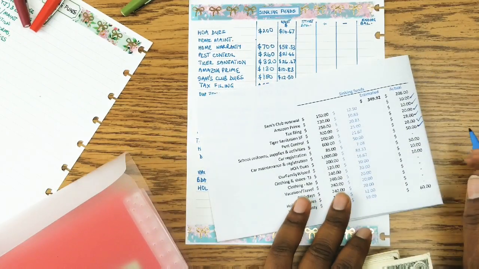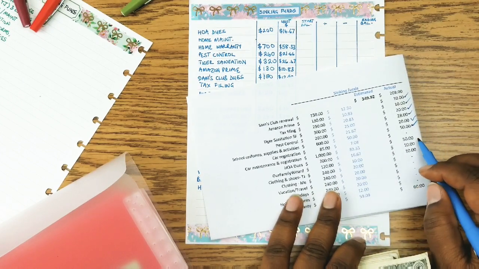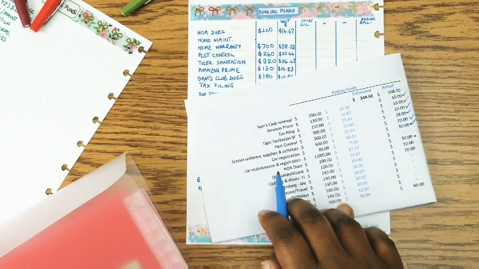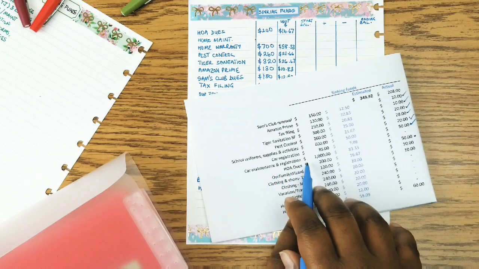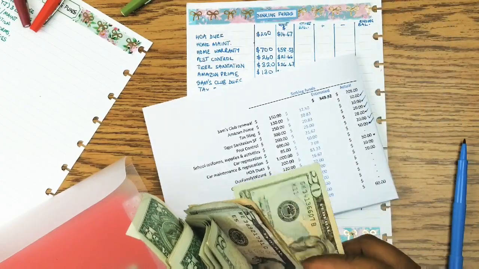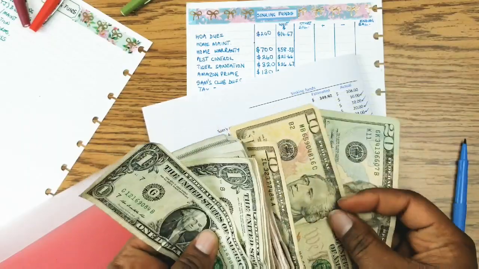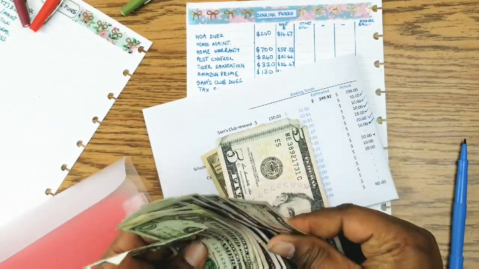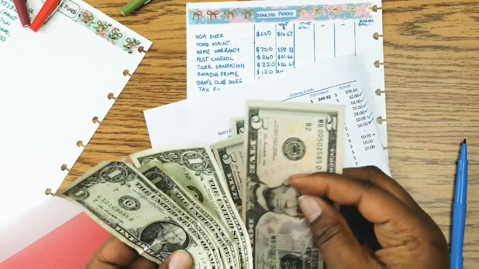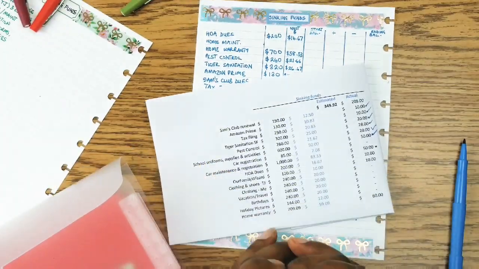See, y'all, this is a process. Car registration. I did not put anything aside for that. Let's see, 50 bucks for car maintenance. Oh, so funny enough, in here I put car maintenance and registration together, and then here I took it out. Let's see if that will work. Let's see if we have enough money. We have 20, 30, 40, 50, 60, 70, 75, 2, 3, 4. We have 79 bucks.